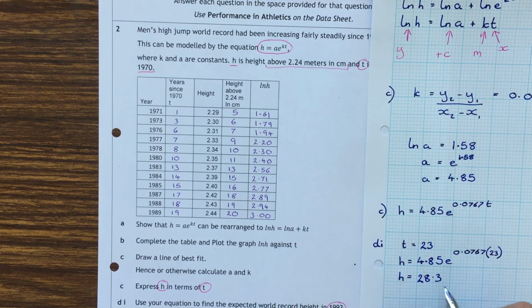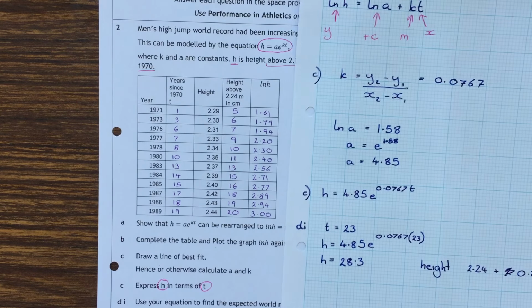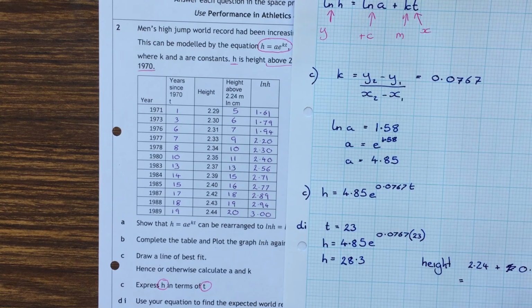Now our answer comes in at this, but this is the number of centimetres above 2.24 metres, so that gives you an actual height of 2.24 plus 0.283. So that's if we put them both into metres. So hopefully that will give us a height of 2.52 metres.